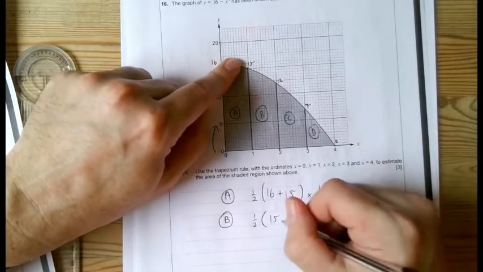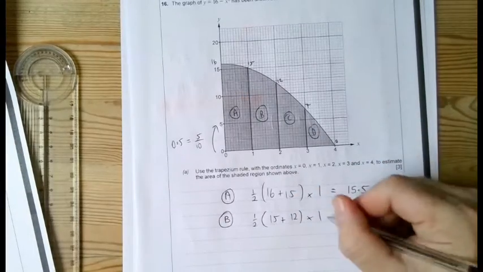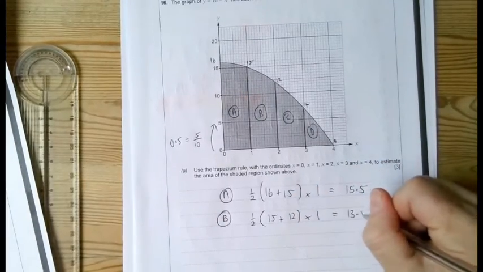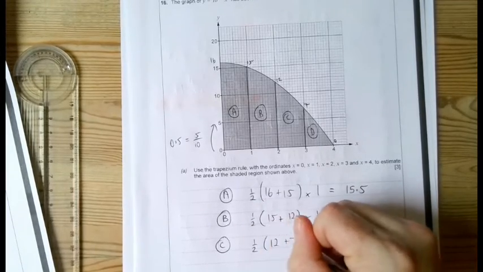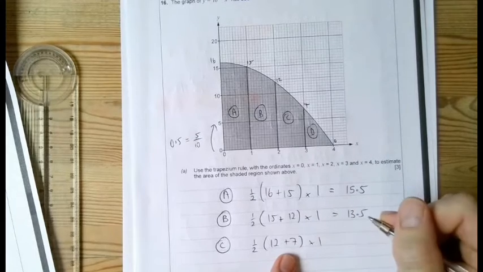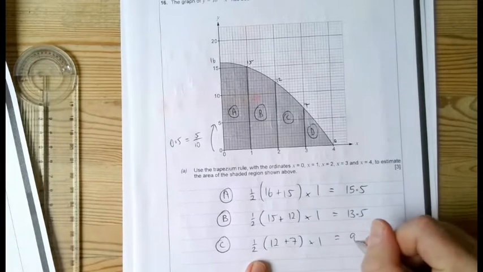To work out B, I want to do a half of 15, what I ended in there, shared there. So I can straight away write 15, add 12 times by 1. So what's in the middle of 15 and 12? 13.5. For C, half of 12 plus 7 times by 1. What's in the middle of 12 and 7? Not sure, not easy to spot this time, so let's add them together. 12 add 7 is 19, half of 19 is 9.5.